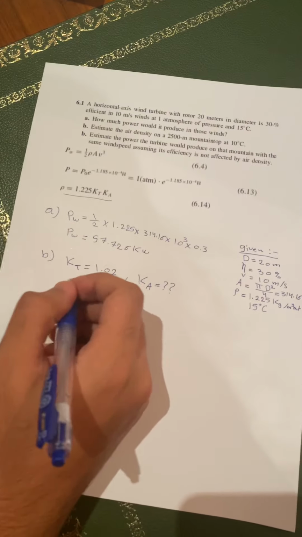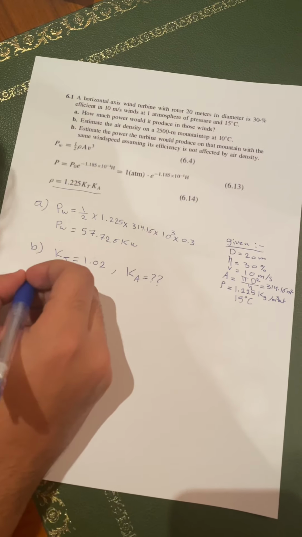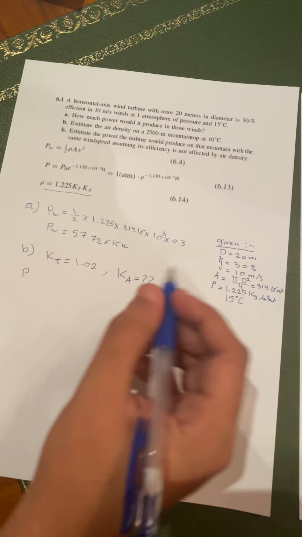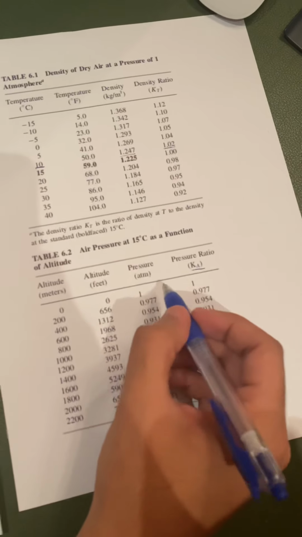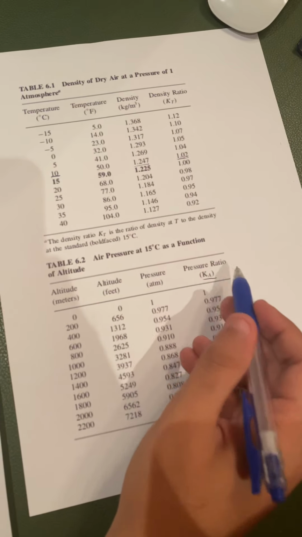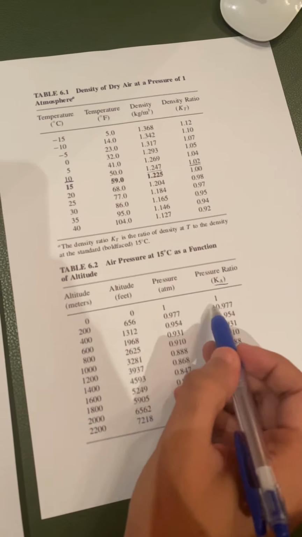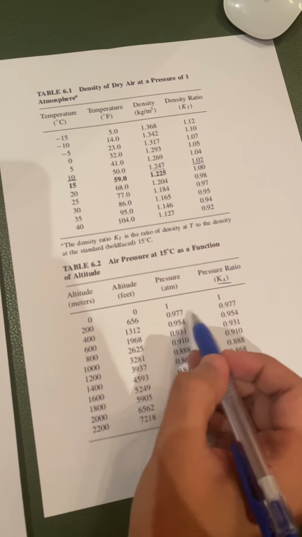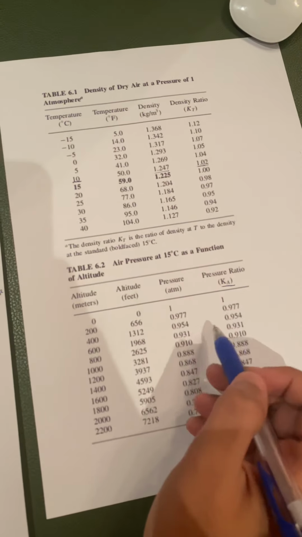The pressure ratio equals the pressure. In this table, the pressure equals the pressure ratio: 1 and 1, 0.977 and 0.977 also here.